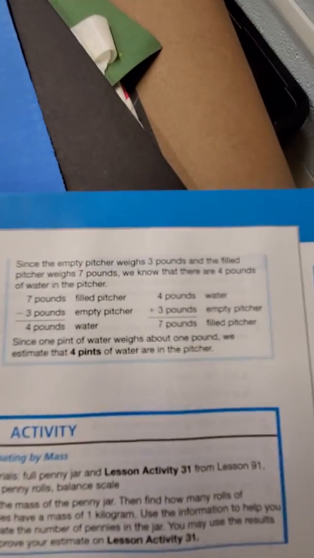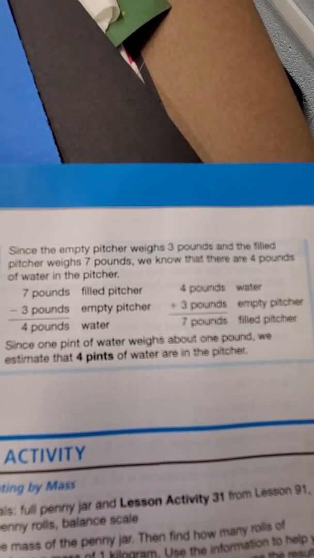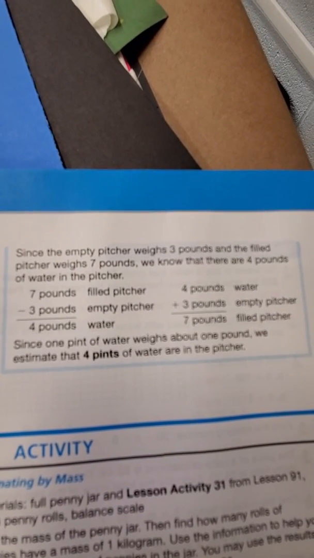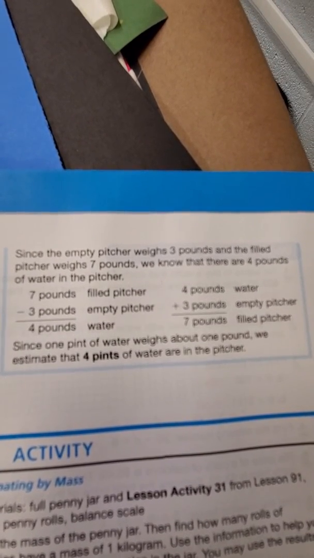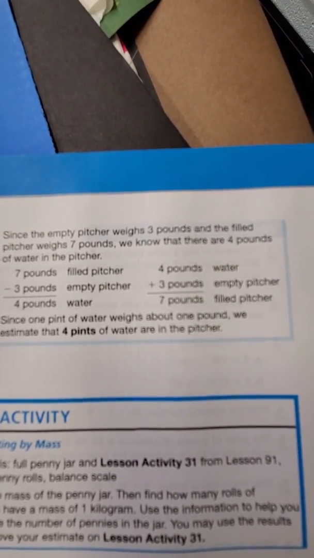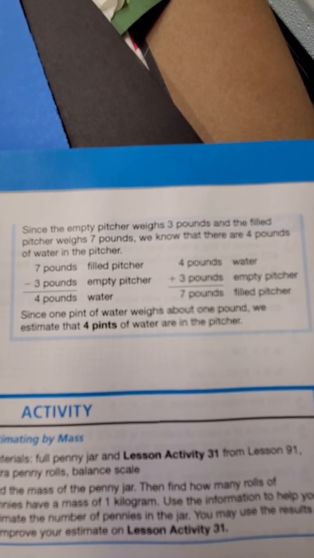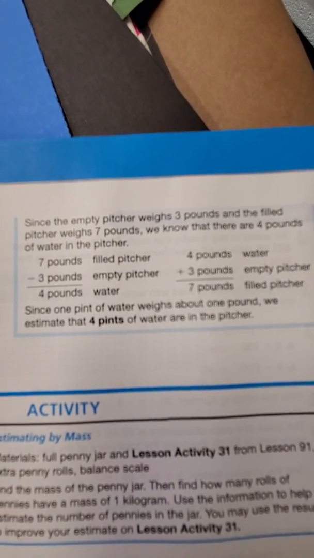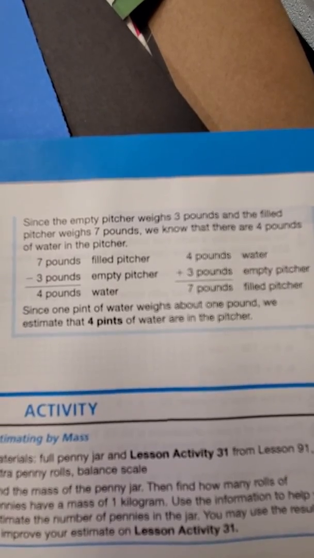So if we have 7 pounds in a filled pitcher, minus the 3 pounds of the pitcher when it's empty, that equals 4 pounds. So that means there's 4 pounds of water, and that means there's 4 pints because there's 1 pint in every pound. That's kind of how we can use that as a system of measure.